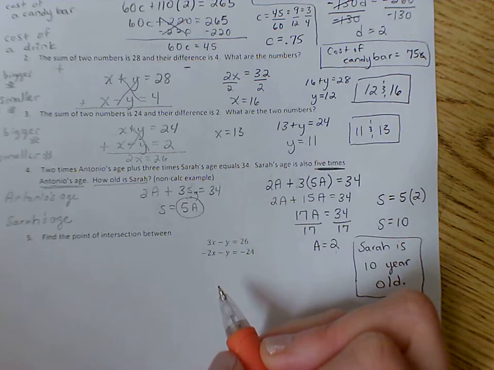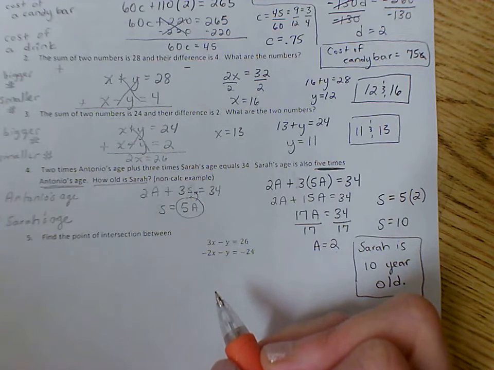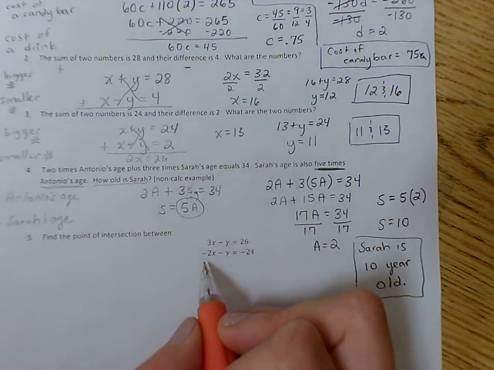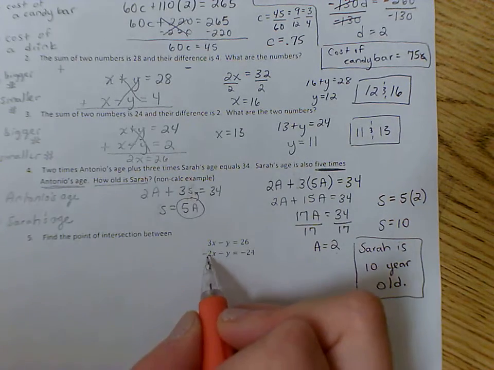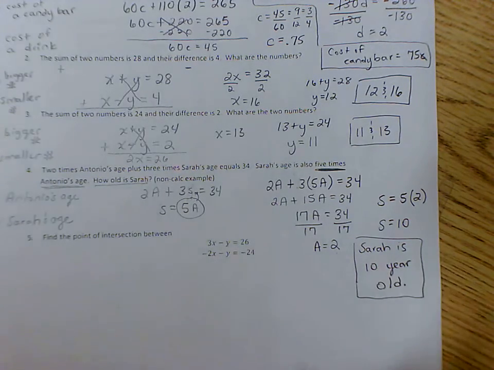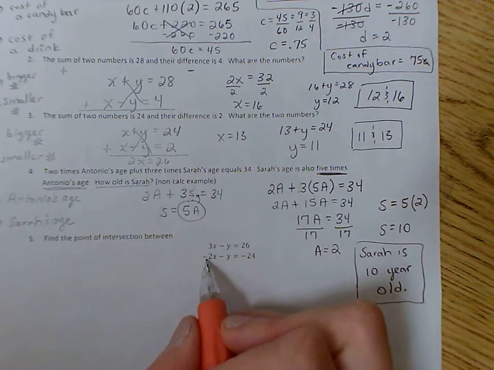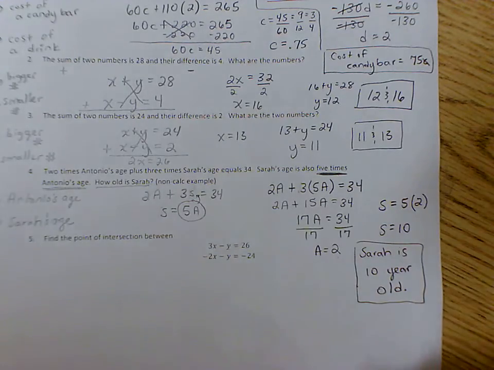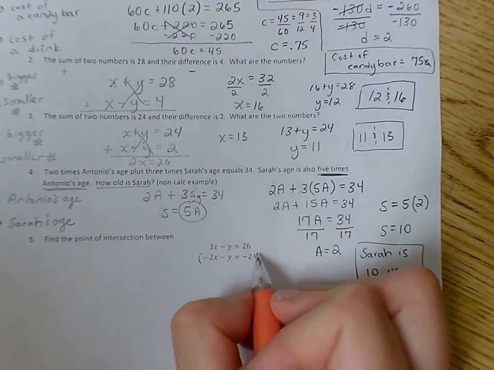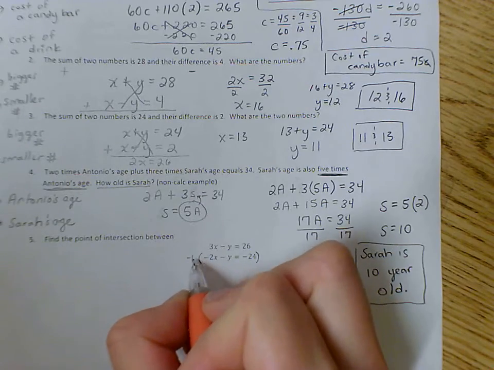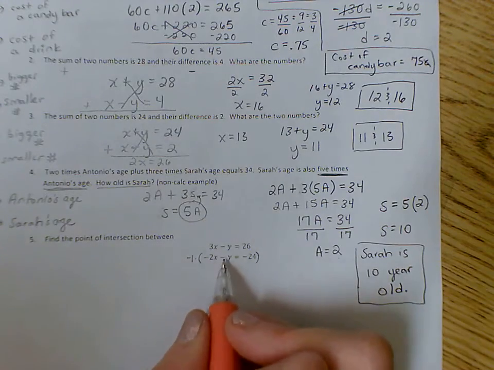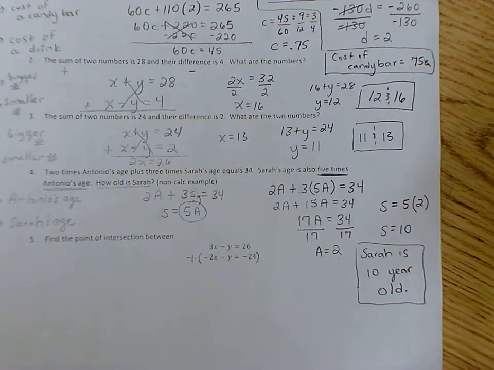So I'm going to take one of my equations and multiply it by -1. It doesn't really matter which one. Just out of preference, I'm probably going to take the second equation because it's got all negatives, and I know that if I multiply it by -1, it'll get rid of all of them, okay? It'll work with either one, but I'm going to multiply it by -1 so that my numbers in front of the y have different signs.